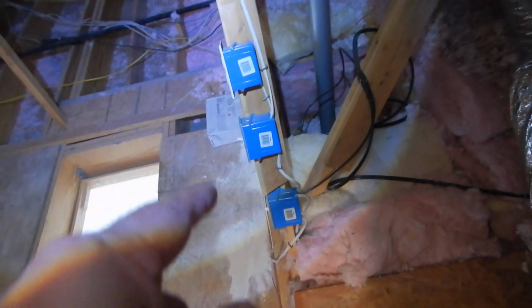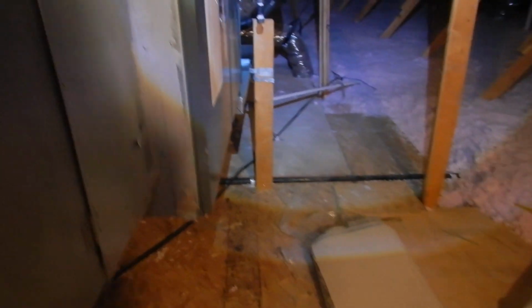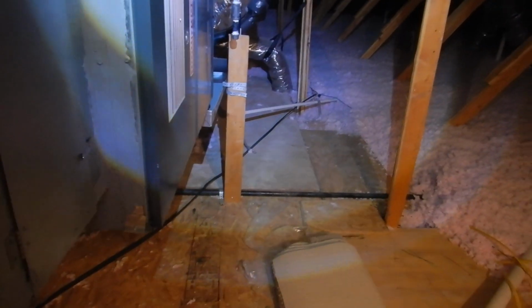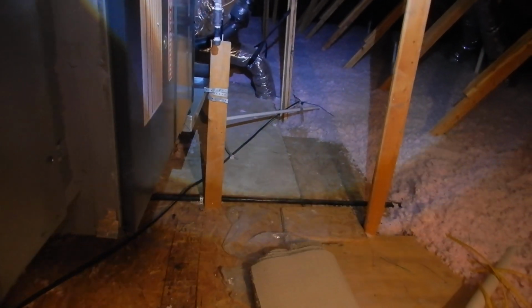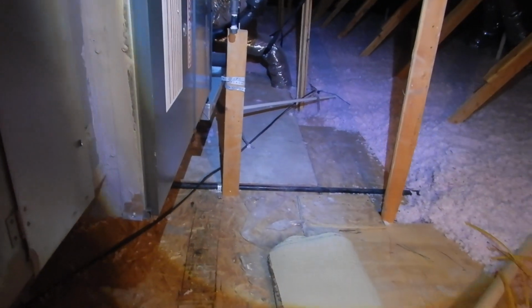Okay, the HVAC power supply right here, it's fine. And our report is heating, cooling, and then venting. So we're going to go in the order of the report. I'm going to try.